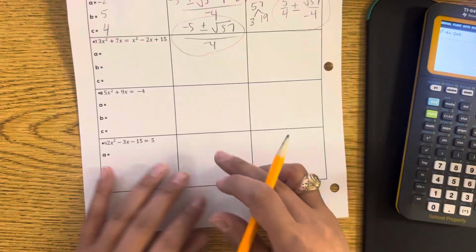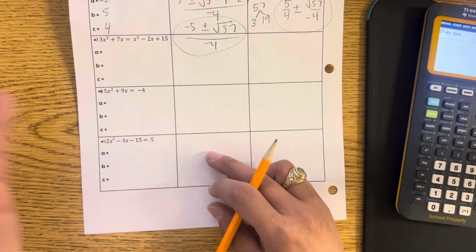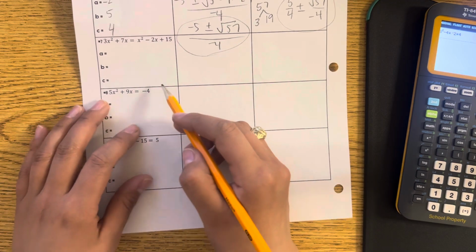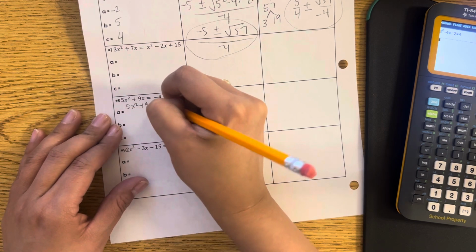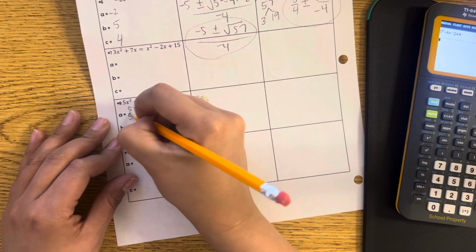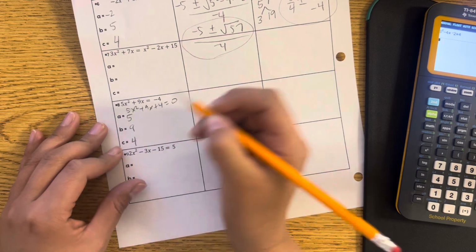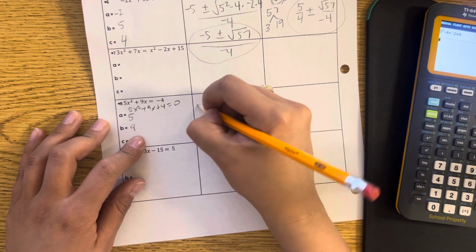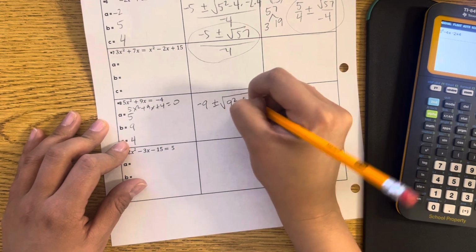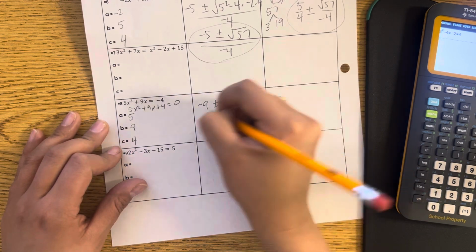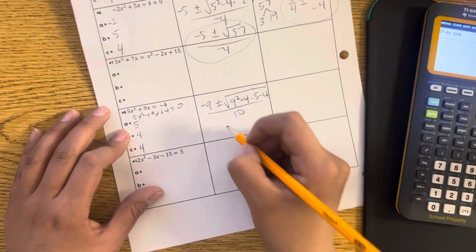I'm going to talk about number 8 and 9, okay? And for time's sake, just for that. If I look at number 8, I first have to add 4. Okay, so A is 5, B is 9, C is positive 4. The opposite of 9 is negative 9, plus minus the square root of 9 squared minus 4 times 5 times 4, over 2 times 5, which is 10.